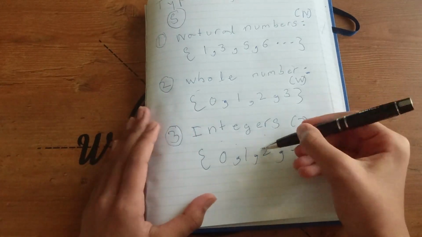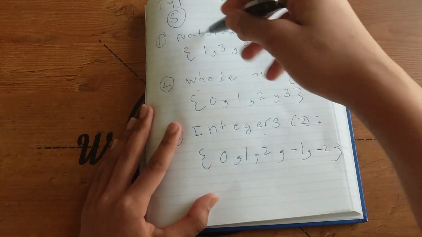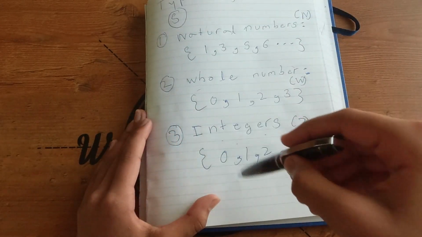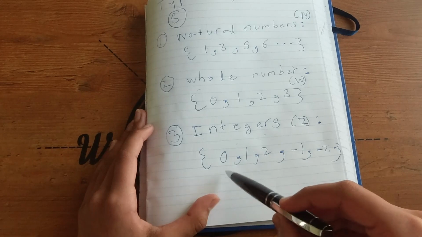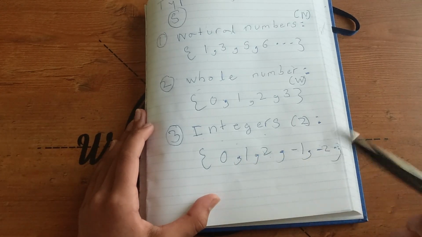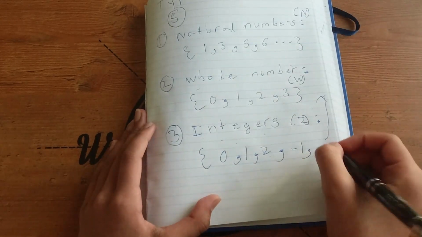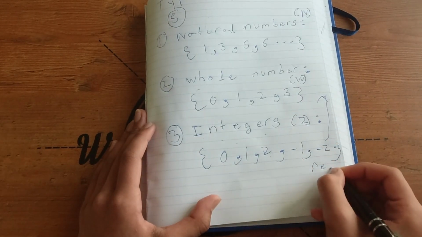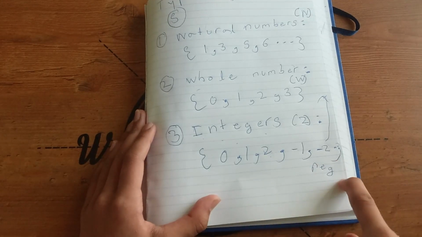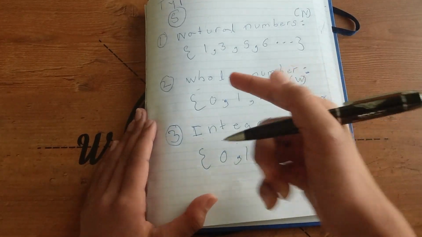So basically, what we've done is we've used our information for these two and wrote another class called integers that include positive numbers and negative numbers. So you can make a simple arrow saying that these two include that and write neg next to it, for negative. I hope that makes sense.